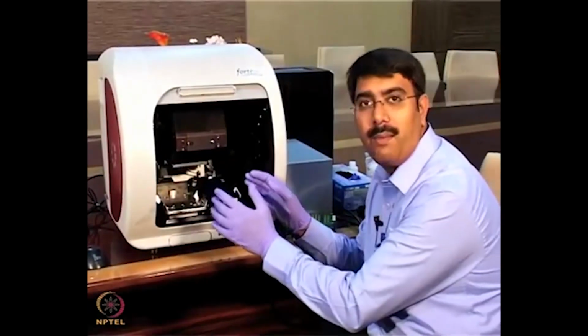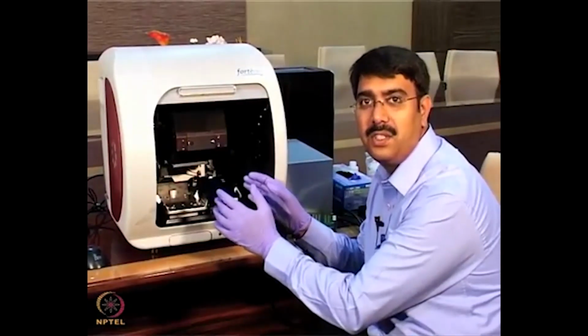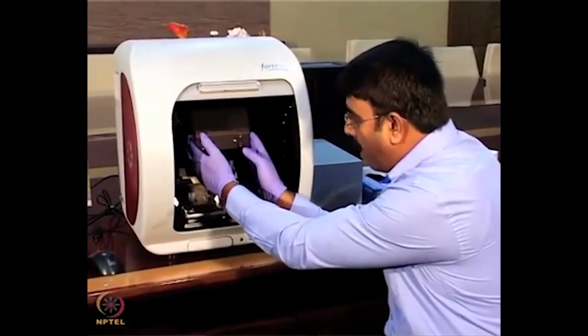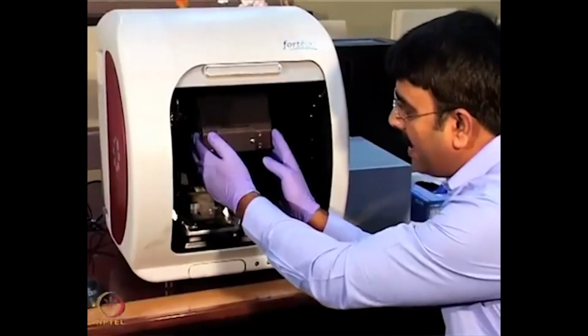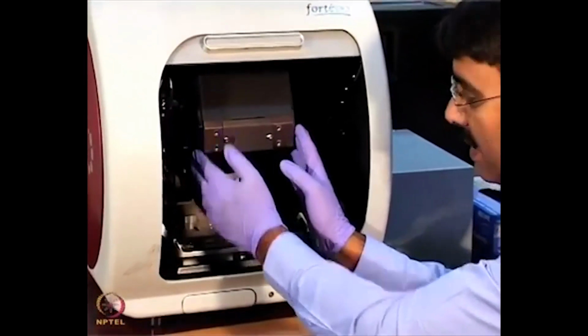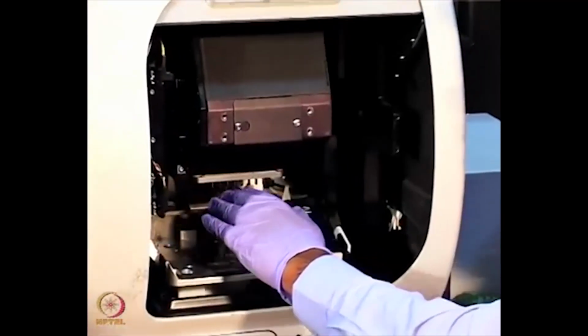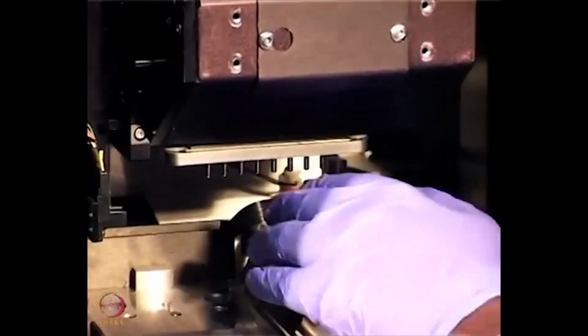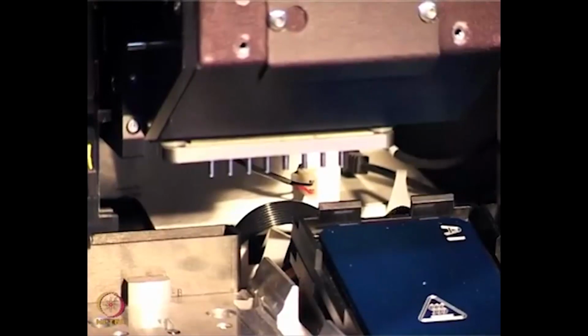This is the Pall FortéBio Octet RED96 instrument. If you look inside, we call this the optical head box. The optical head box consists of a spectrophotometer as well as the channels, which we call a manifold. This is an 8 channel manifold, so it can take up 8 sensors.